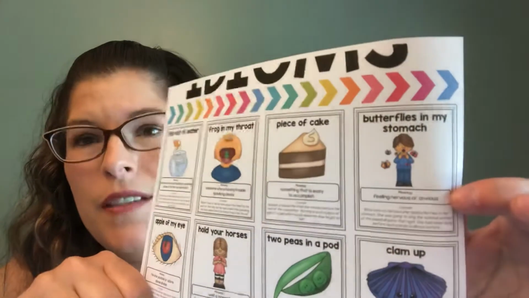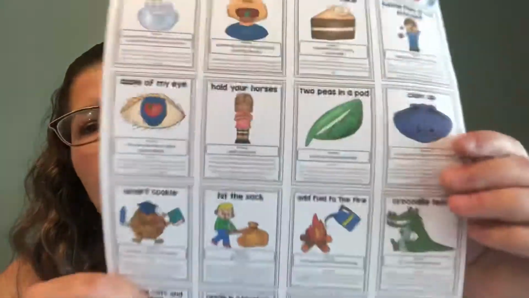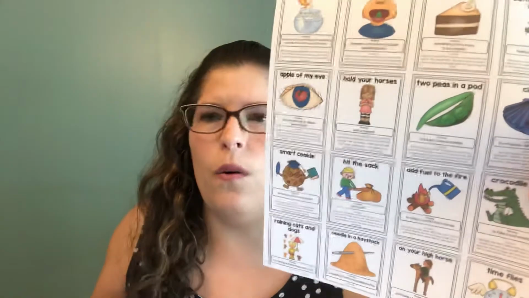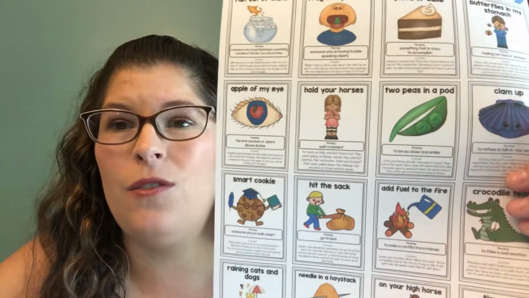I got butterflies in my stomach. Are butterflies actually in my stomach? No, I'm nervous. I'm feeling nervous or anxious about something. Apple of my eye. Oh, you are the apple of my eye. Is there an apple in my eye? No. That means that it's the person that I love or adore above all else. What about hold your horses? Am I actually reeling my horses in? No. That means slow down. Wait a minute. What about 2 peas in a pod? Those two are 2 peas in a pod. Does that mean they're literally 2 peas sitting in a pod?